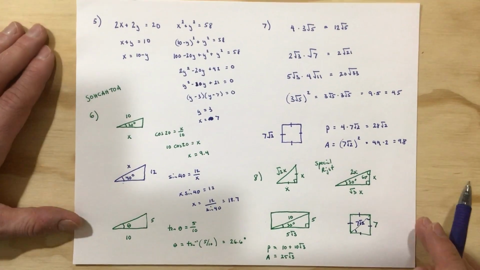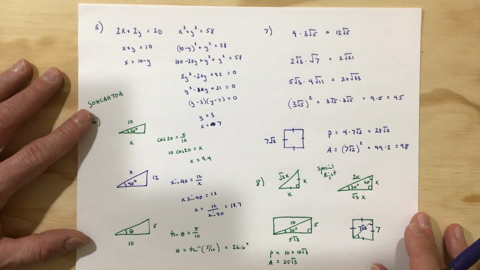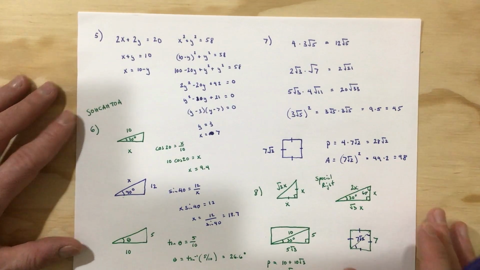Okay, this isn't a complete review, but I think this does a pretty good job of reviewing a decent number of the algebra things that are going to pop up in this unit.